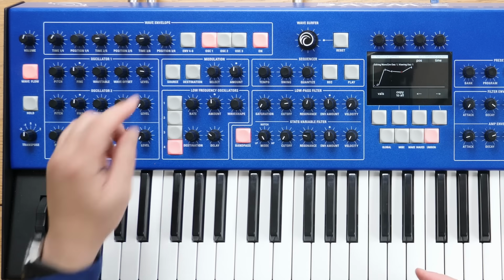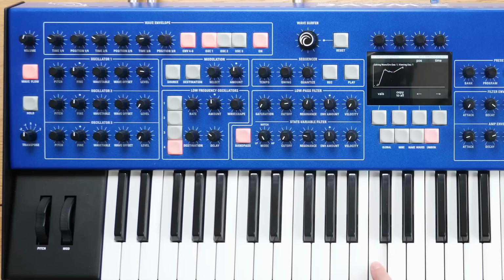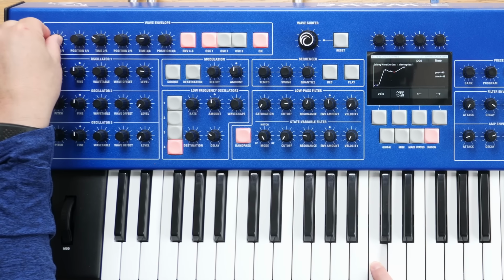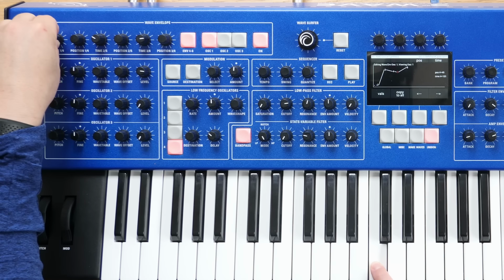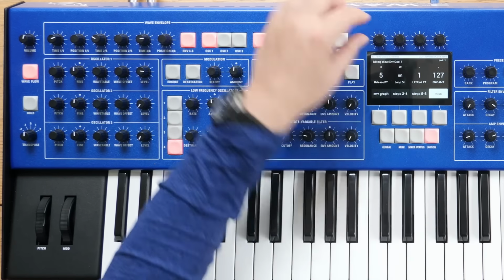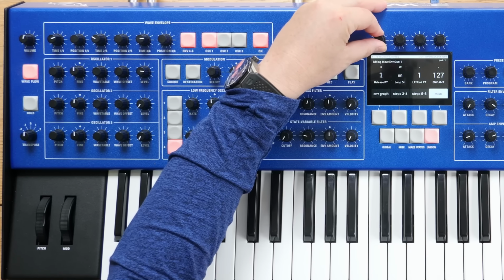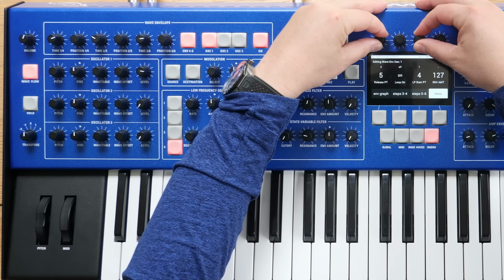So it will be looping, but it's just taking its time. Let's turn time 4 and 5 down. So we can actually change the loop points and the end points. So really super flexible.